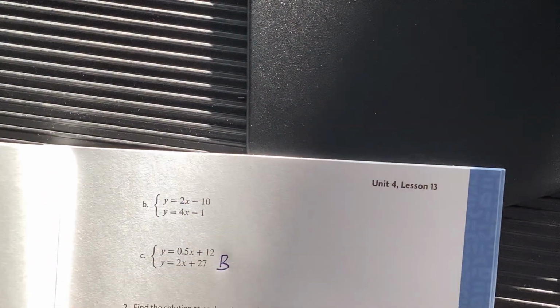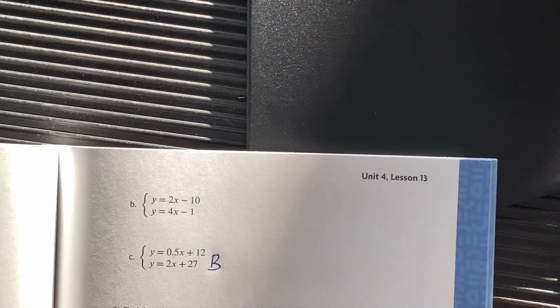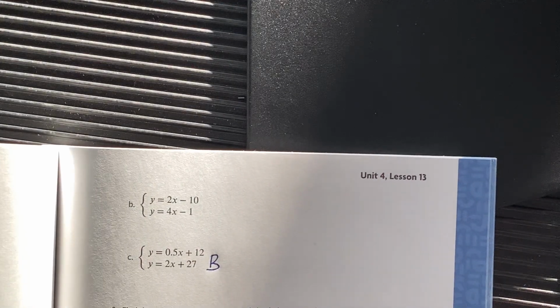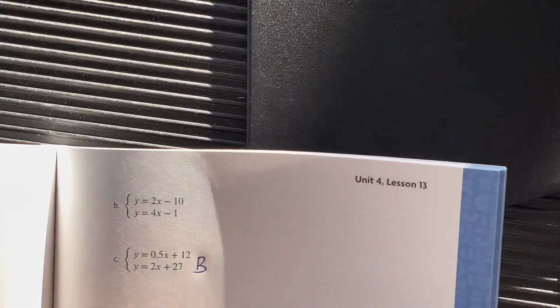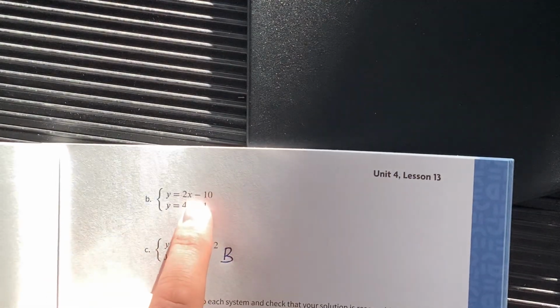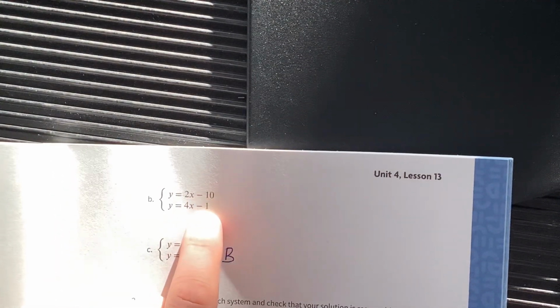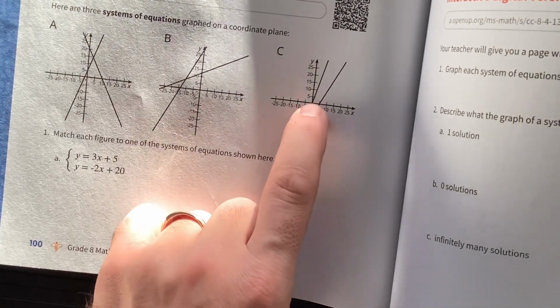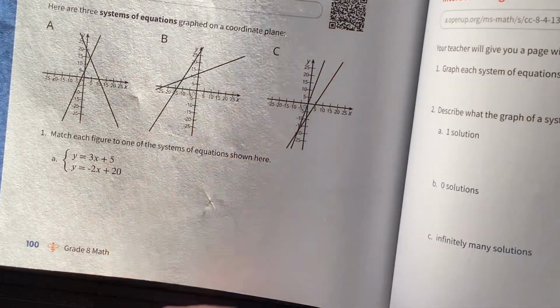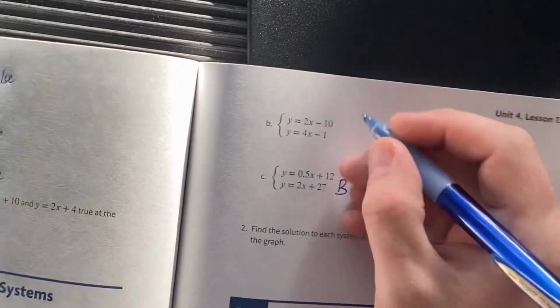I agree with that. There's only one here that has both of the y-intercepts below the origin. That would have to be this one, where it crosses the y-axis, both below the origin. So that is C. That means A goes with A.